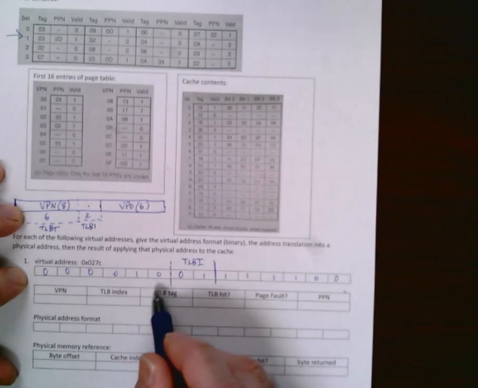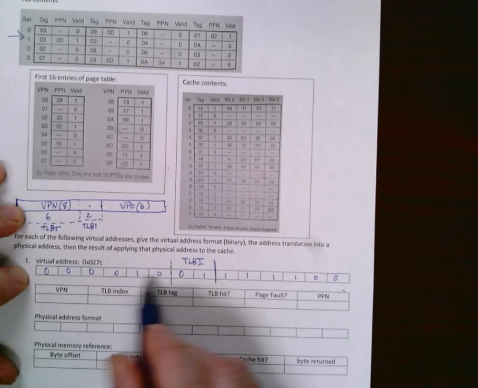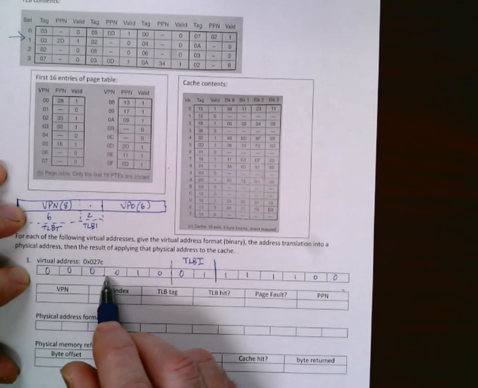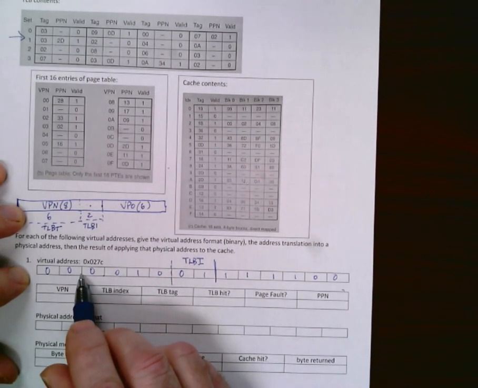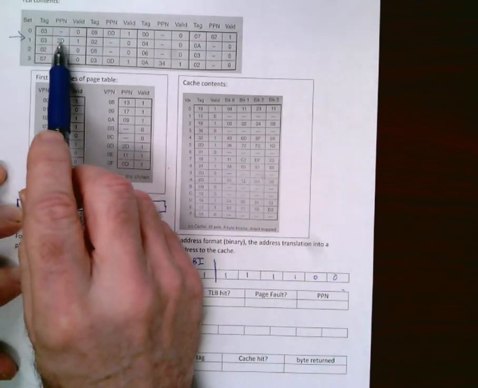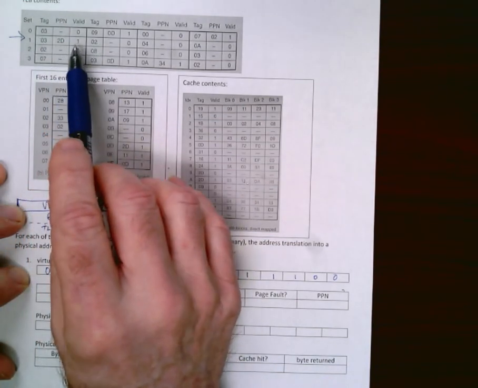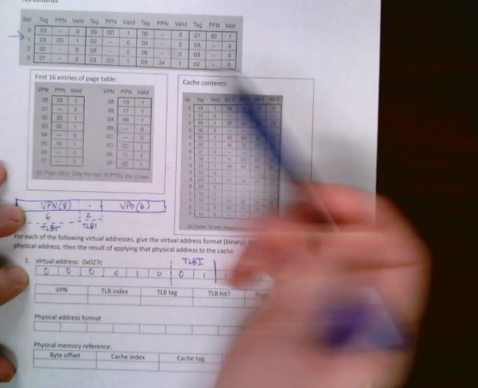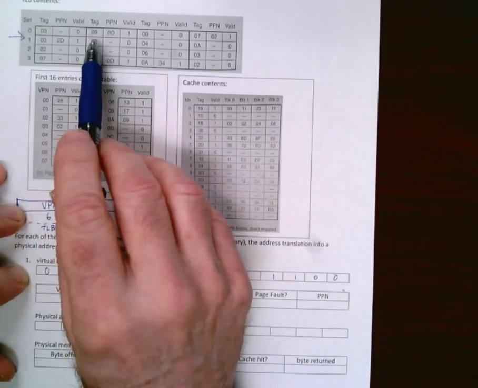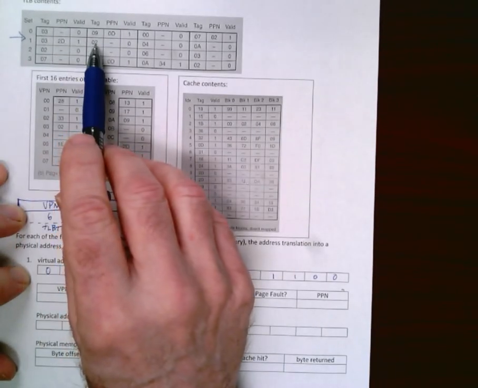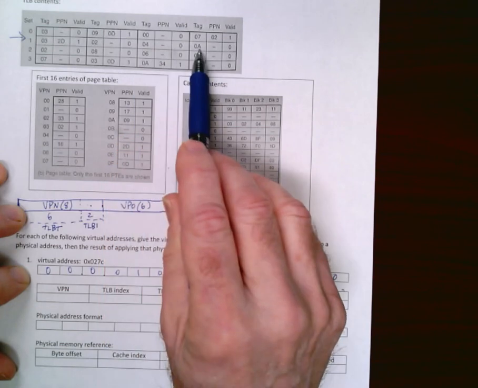And we're going to see if the tag matches. Well, we've got a tag of 02. So do we see a tag of 02? Well, we do have a tag of 03 here, a tag of 02 here, a tag of 04, a tag of 0A.